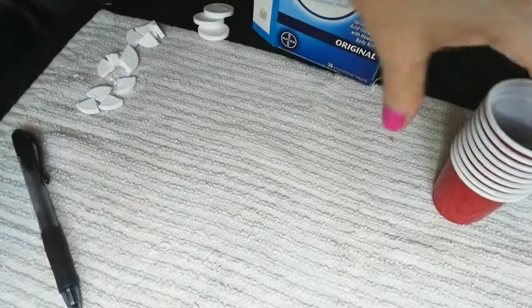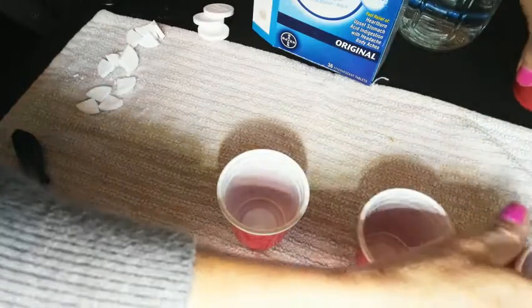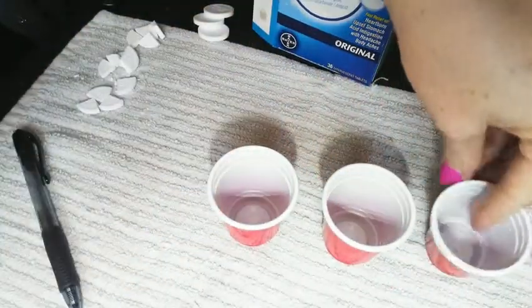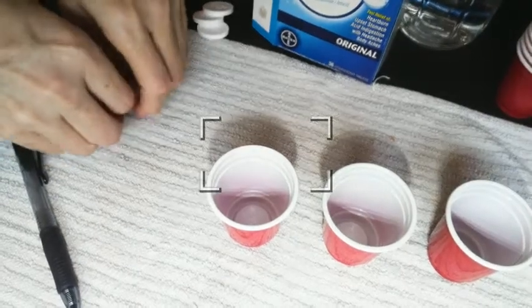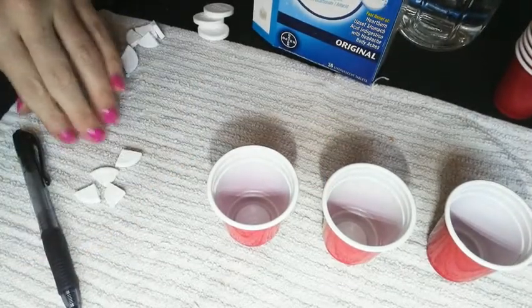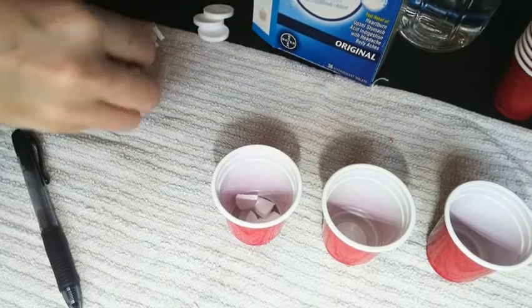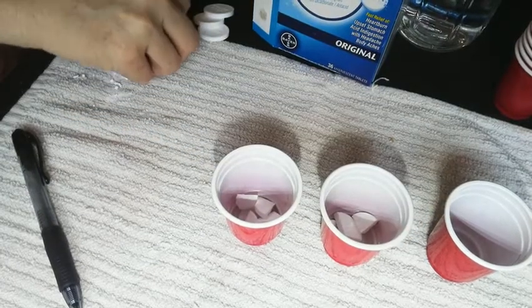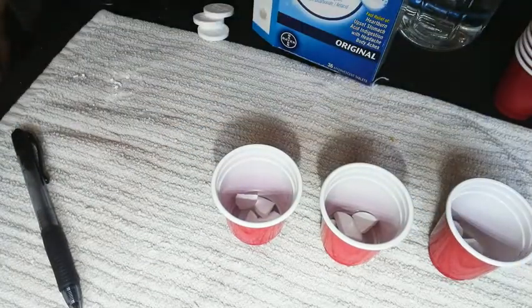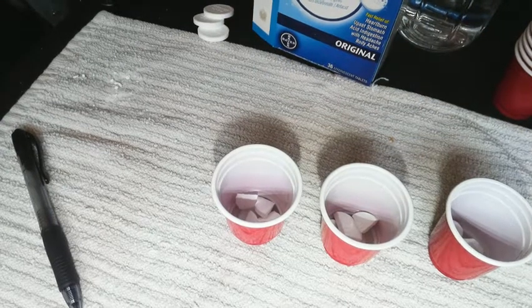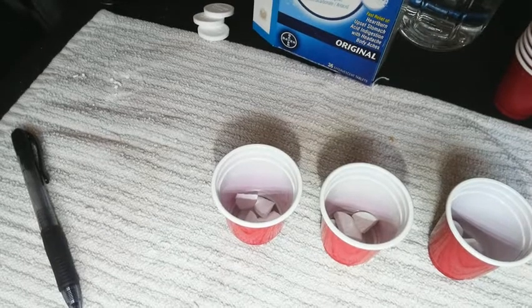So the first one, when quartered, what I've done is I used a knife to quarter up some of these, and then each cup gets the 4 quarters in it. That one was pretty simple. Just used a knife to cut those. And then I'm going to pour in that 21 degrees Celsius water.